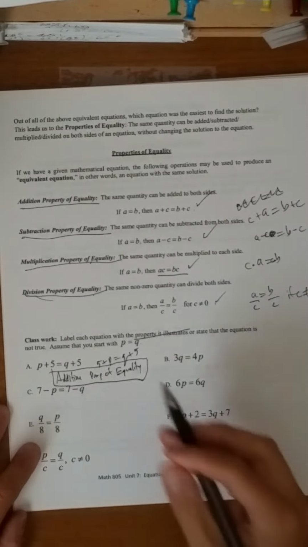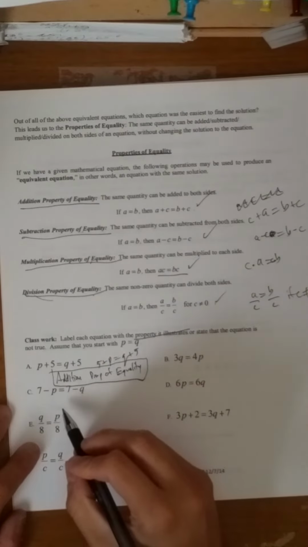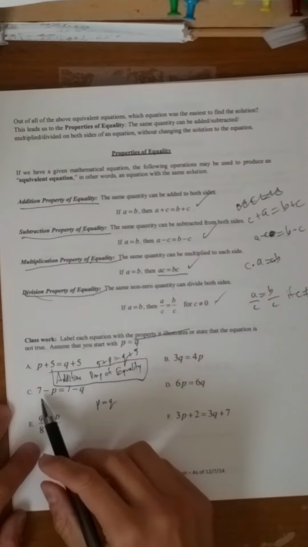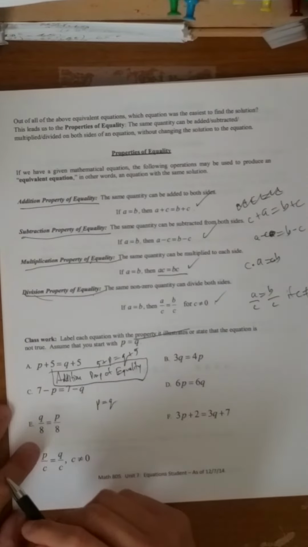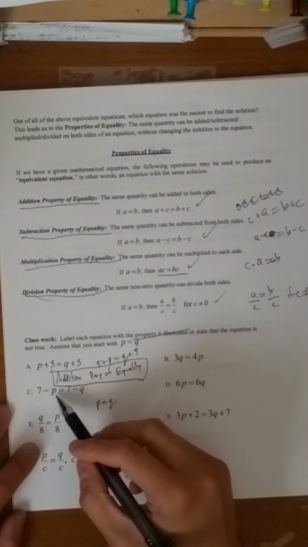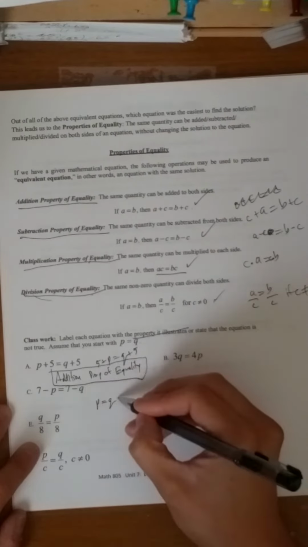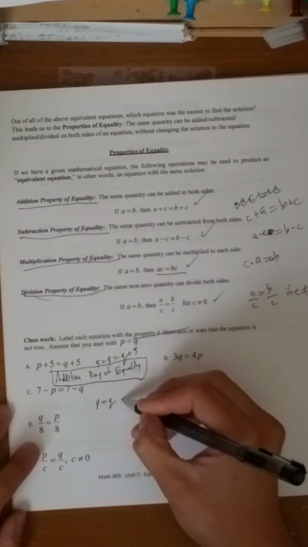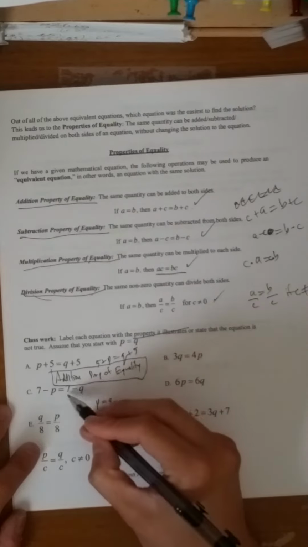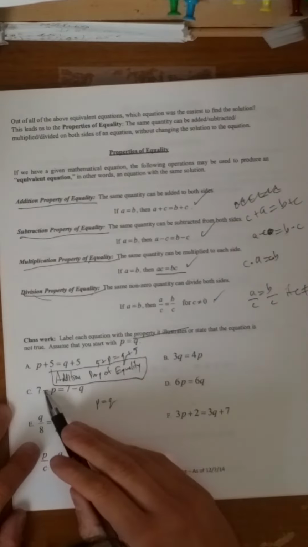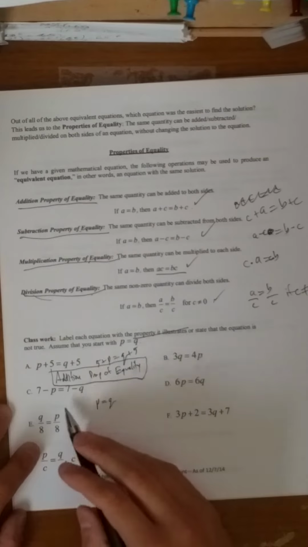Okay, here. So what do I have here? I start again with P equals Q. Okay, and what did I do here to get to this one here? Well, we want to subtract 7. So notice over here, what am I doing? I have a minus 7 here. I'm adding a negative 7.